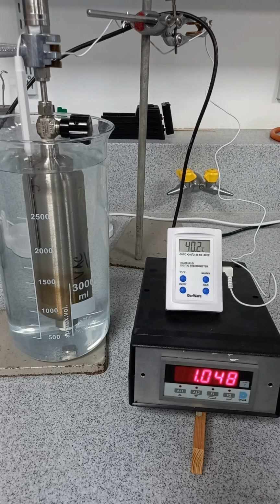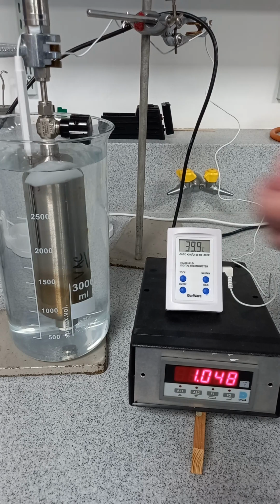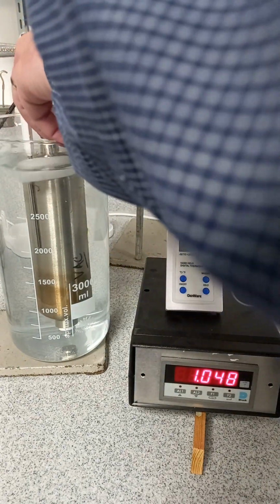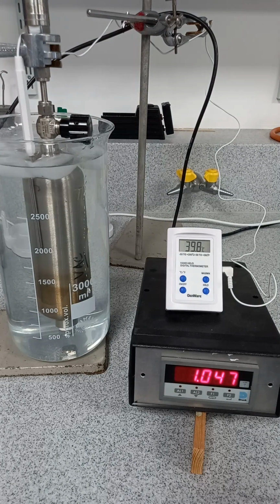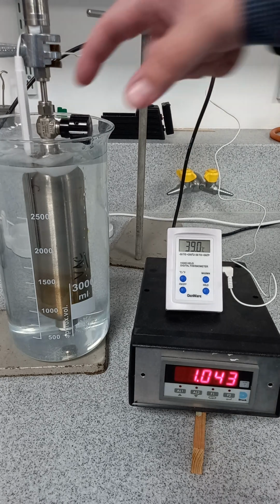I'm going to start putting quite a lot of ice in now, although the volume of the water is so large that the ice is only going to bring it down so much, really. Let's have a look. Right, so 39.